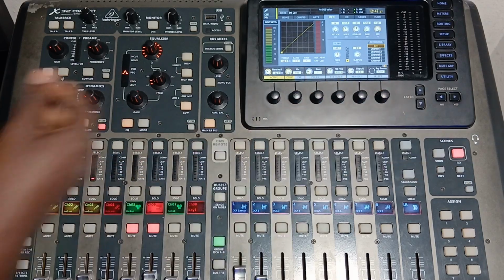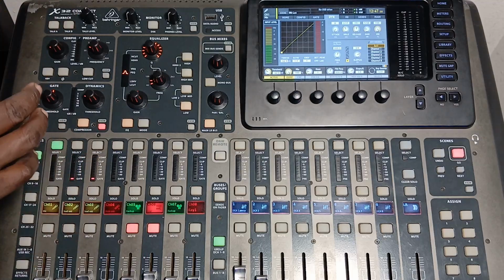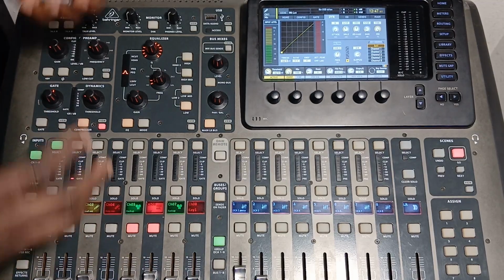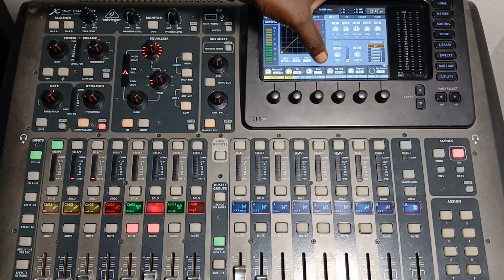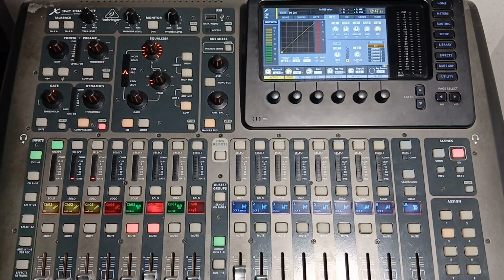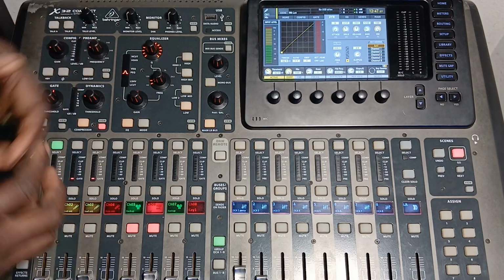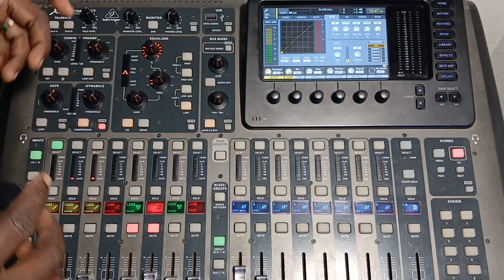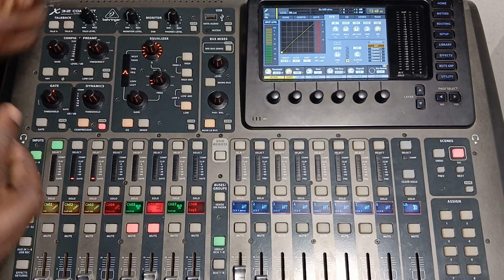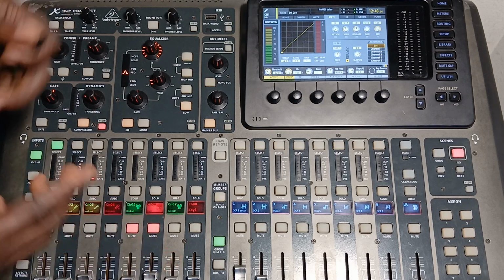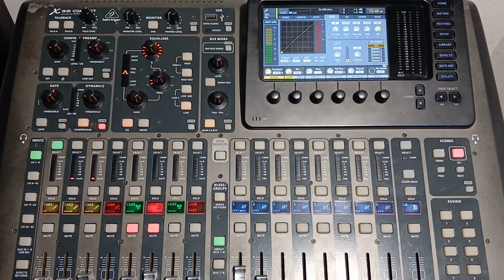We have other functions on this X32, and which I believe you will come across in other mixers. One important one is the knee, and then we have filter, frequency, slope, and the likes. All these are just to help you have a smooth and better production, even though you are compressing the signal.